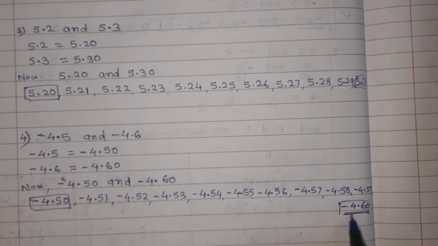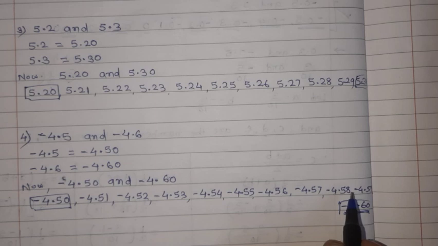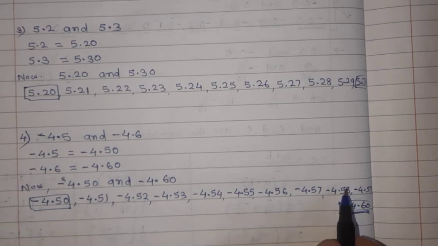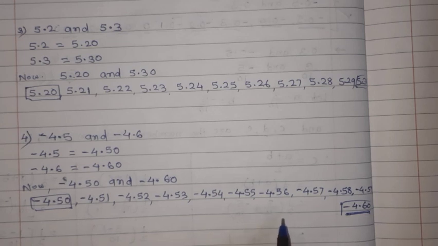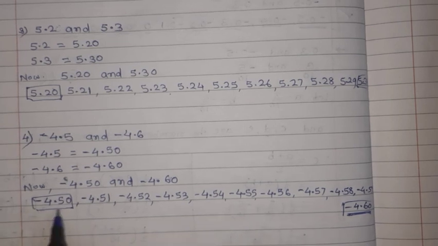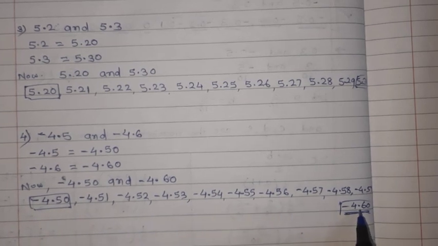These are the two numbers. In between these two numbers there are many numbers which we have written. You can take anything from this and write down the final answer. These are the numbers that lie between minus 4.50 and minus 4.60.